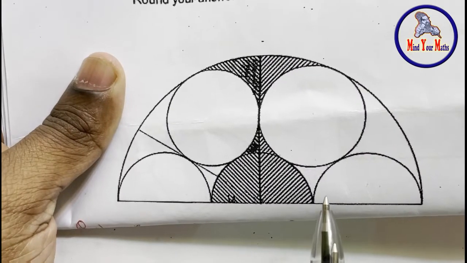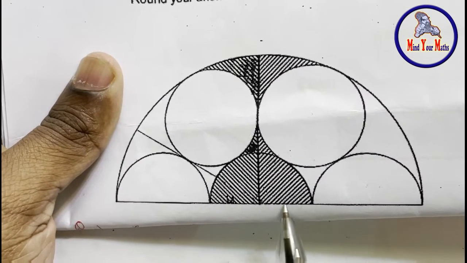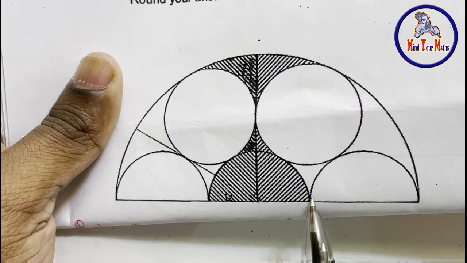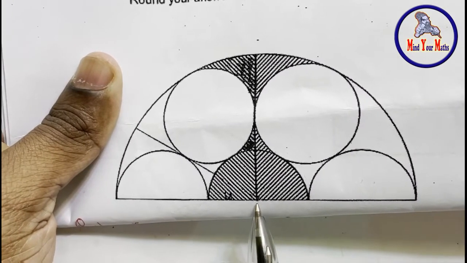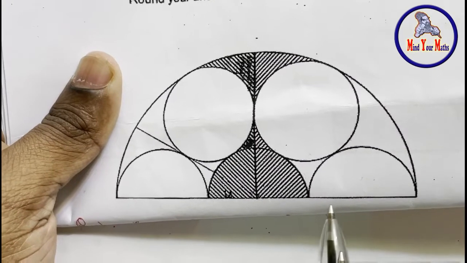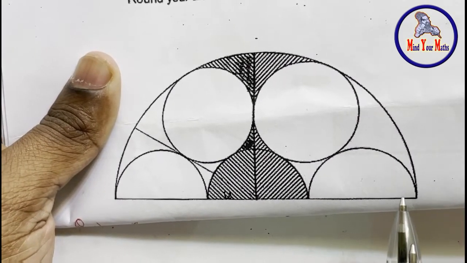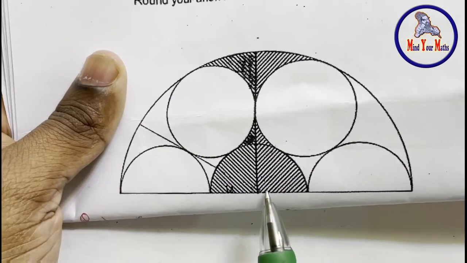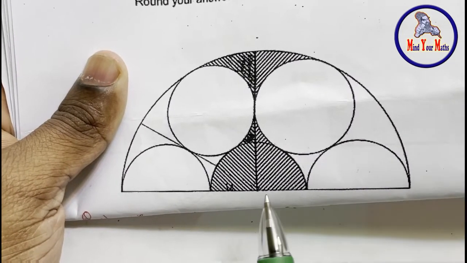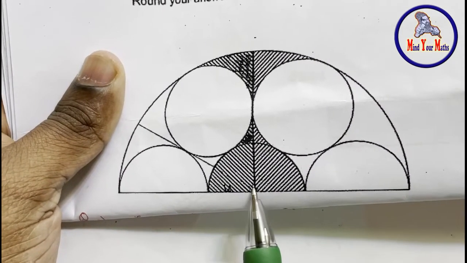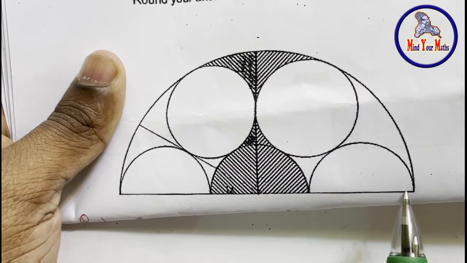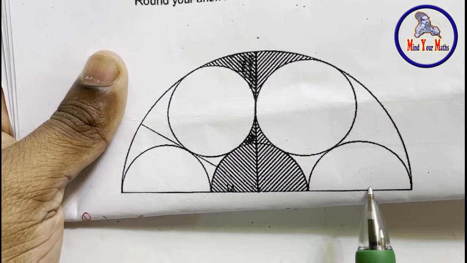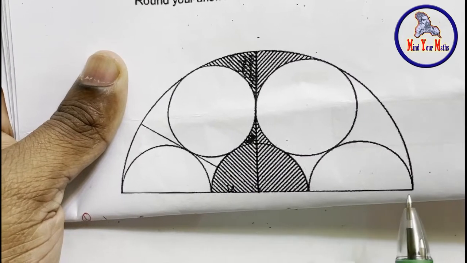Now for the small circle's radius, you see here 1, and this small circle's diameter covers till here, and there is a radius of the small circle. The diameter of any circle is twice the radius, that we know. Now in this case, the radius of the big circle, from here to here, is 3 times the radius of the small circle. From here to here it is 1, and then from here to here it is 2 times radius. So 3 times the small circle's radius added together is what makes the big circle's radius.